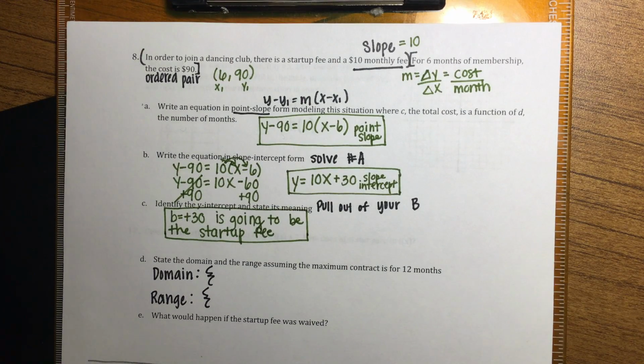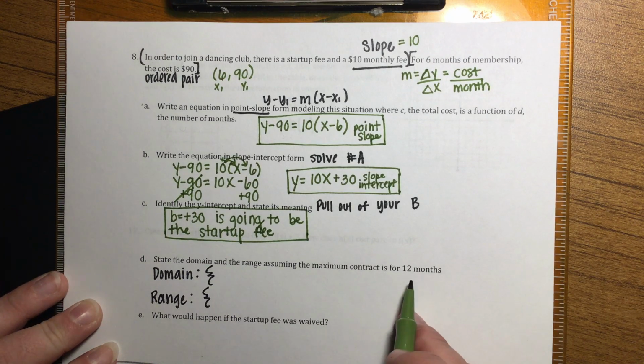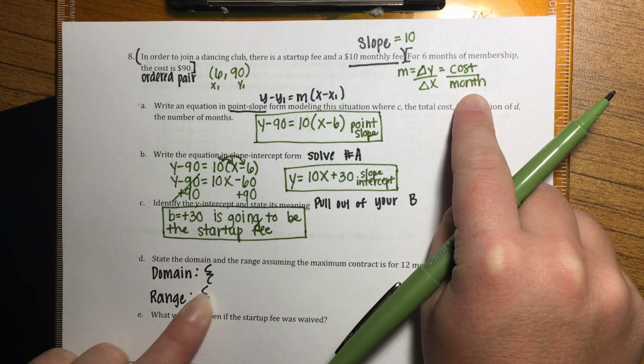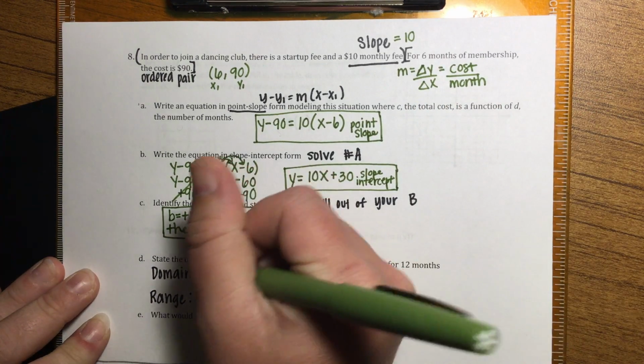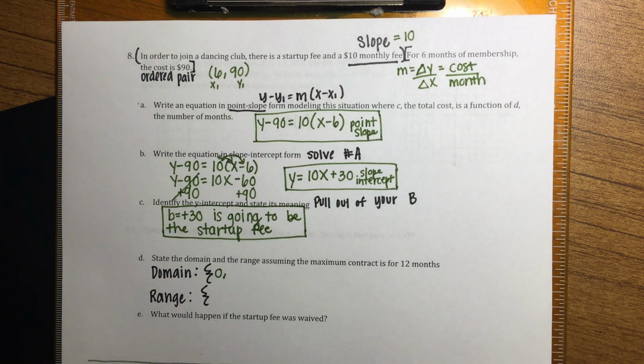Okay, so now let's go ahead and work on part D. It says state the domain and range assuming the maximum contract is for 12 months. So for my domain, which I know is the number of months, I know I could go 0 months. I can't really go half a month. The clubs, such as gyms and dancing clubs, they don't do half of months, so I have only whole numbers.